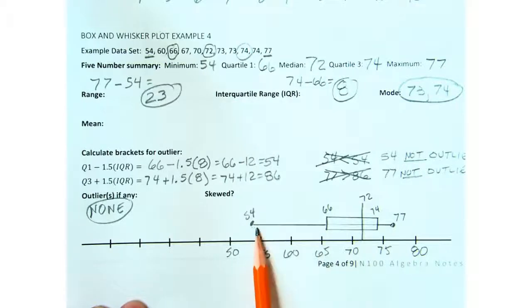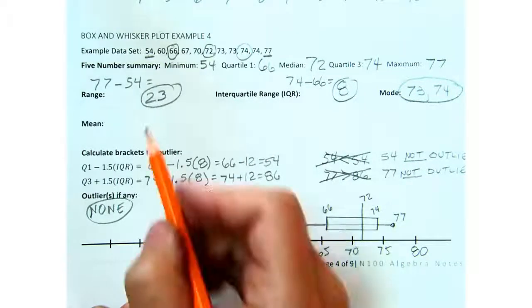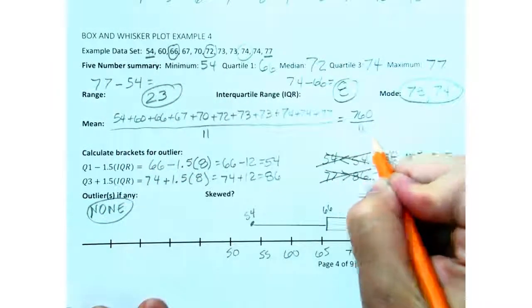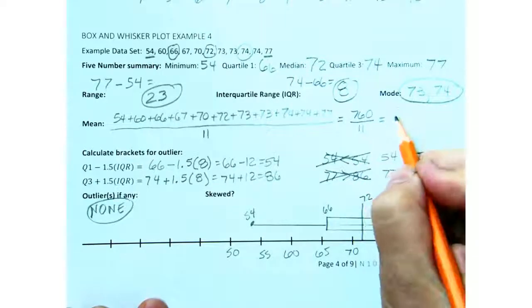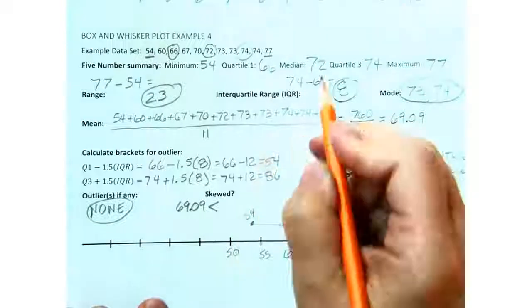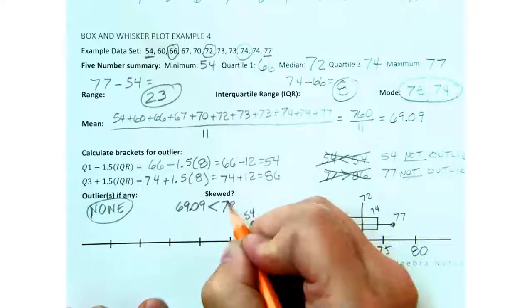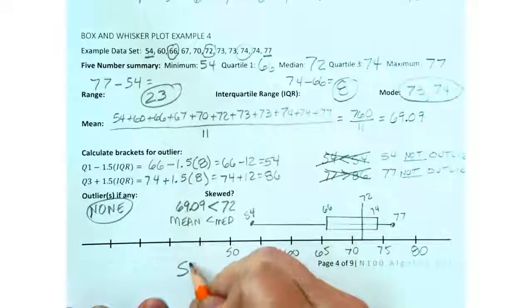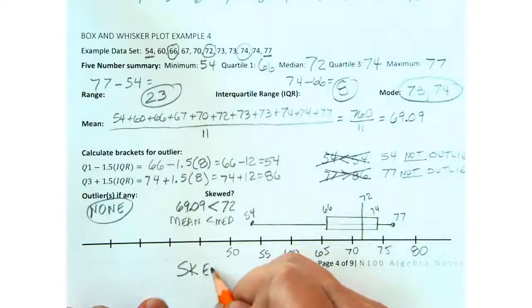Finally, let's check if the data is skewed. Do this by finding the mean. Add all the numbers together and divide by the number of numbers. The mean is 69.09. 69.09 is less than 72. Thus the mean is less than the median. This means this data is skewed to the left.